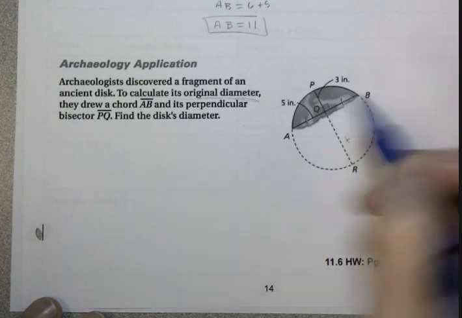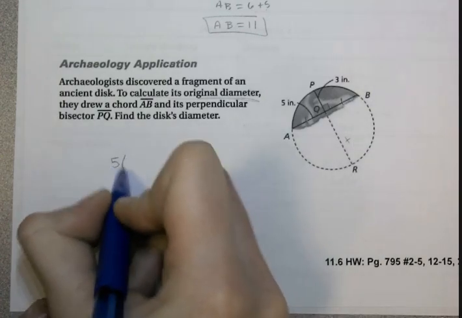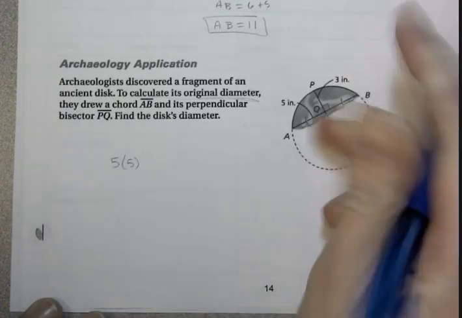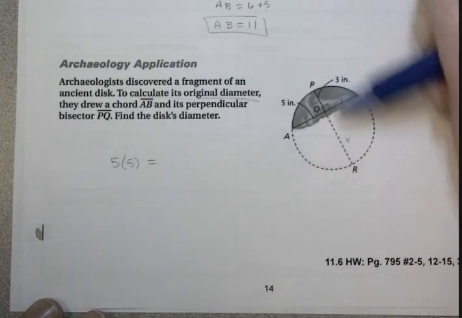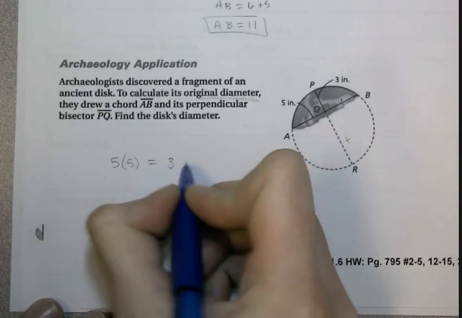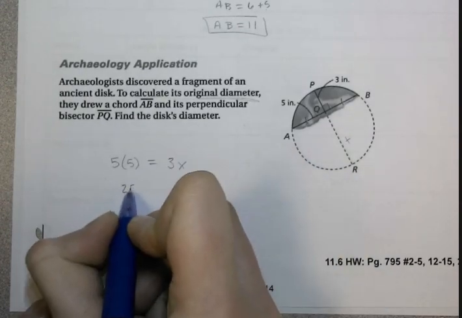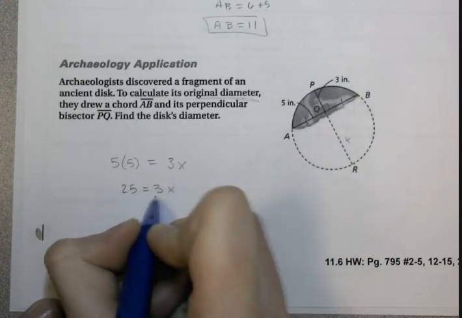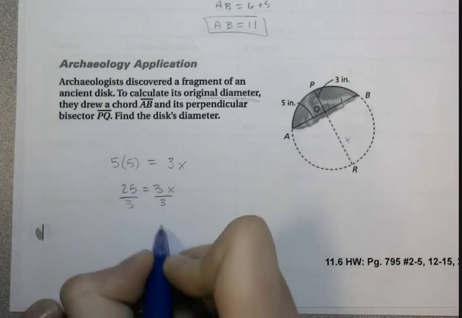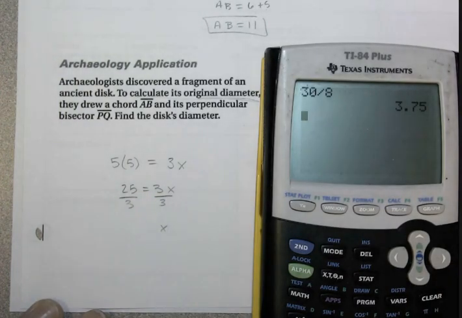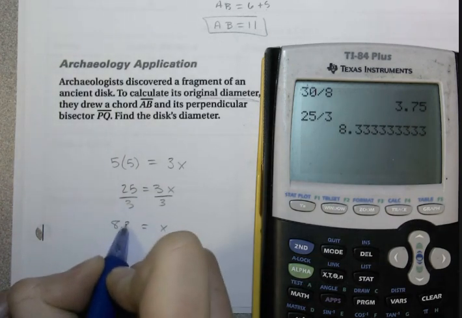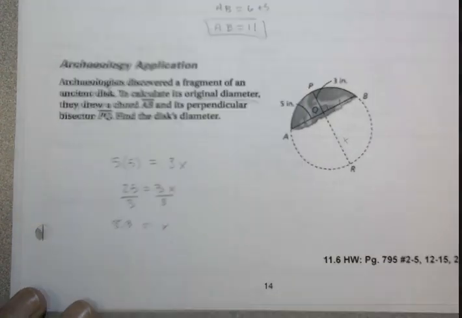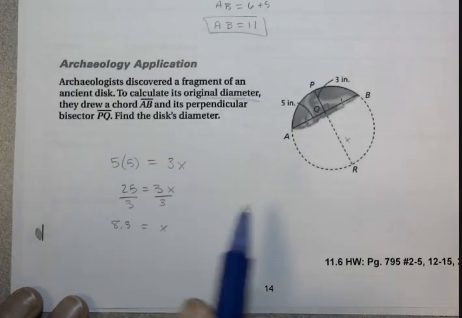And if these are both 5, I can take the product of 5 times 5, so this chord, taking those two pieces, and set it equal to this chord, its two parts multiplied together, which is going to be 3 times x. So 25 equals 3x. Divide by 3 to get our x value. That leaves us with 8.3 approximately. So once I have my value for x, then I can find its diameter.